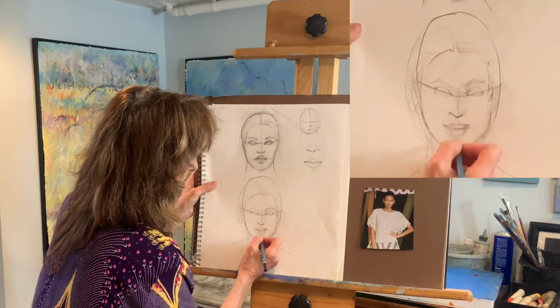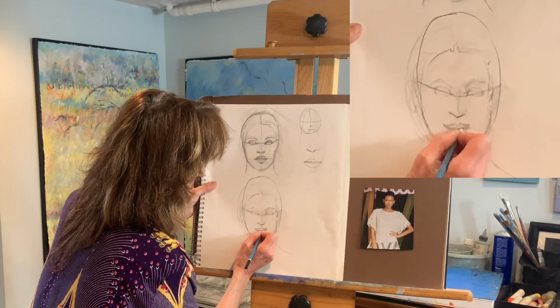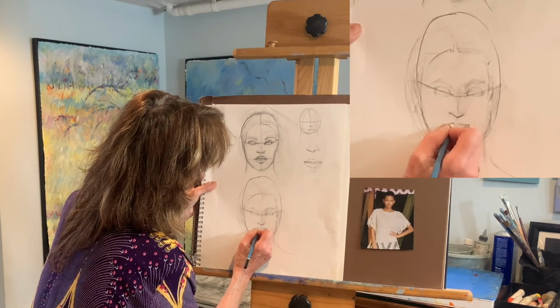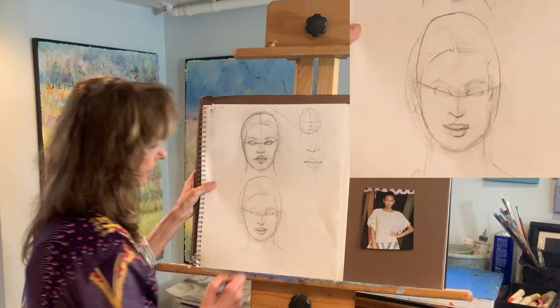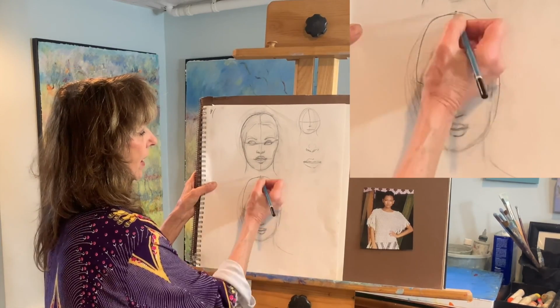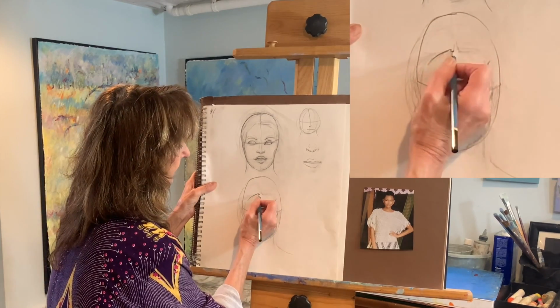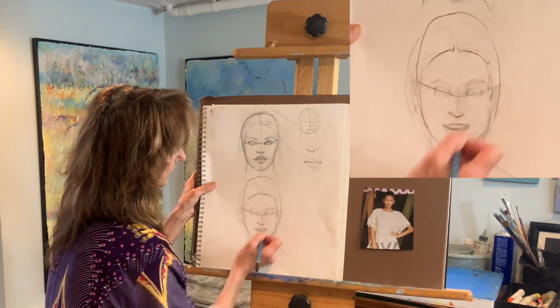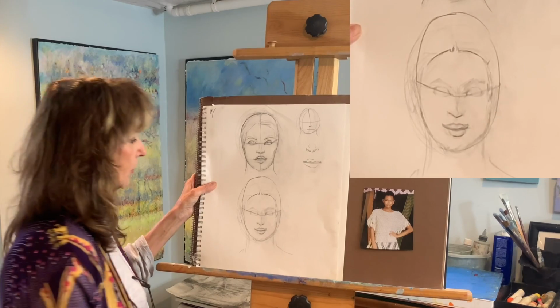And then halfway between the nose and the chin is the mouth. Again, middle line of the mouth. Her mouth is closed with a pretty smile. So we start out like that. Halfway between the eye line and the top of the head, for her, is the hairline. All right?